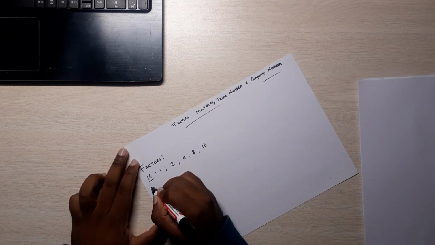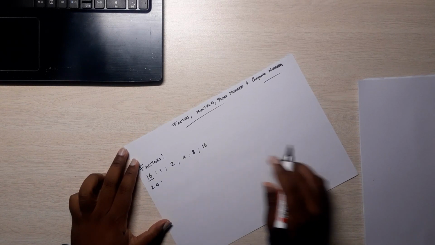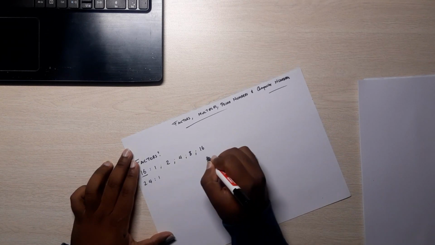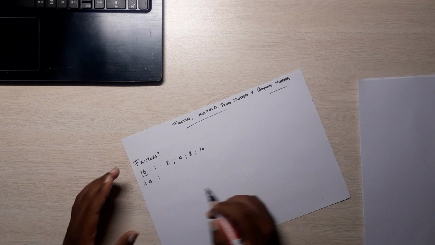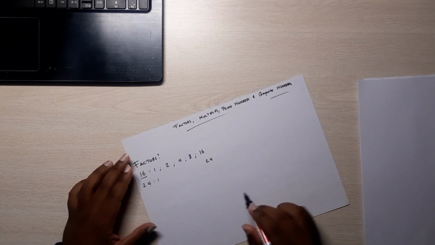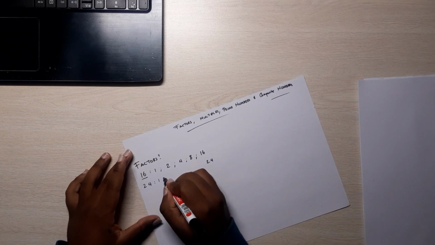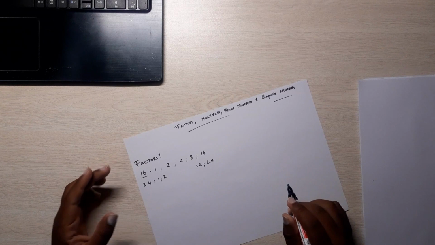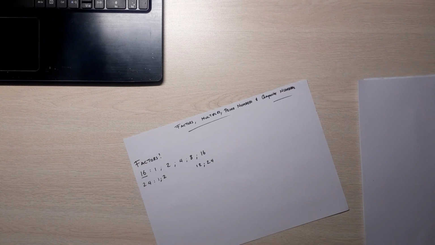But if I had 24, I know 1 times 24. 2 times what is 24? 2 times 12. Can 3 divide into 24? I don't think so.